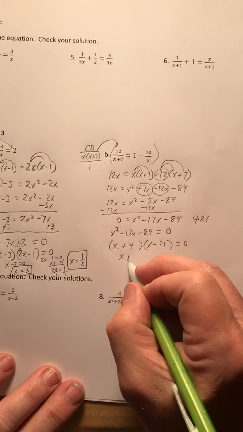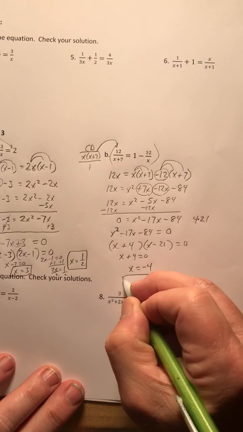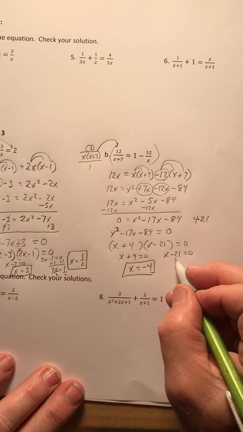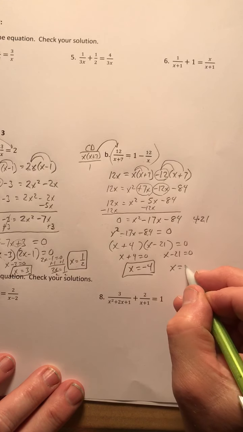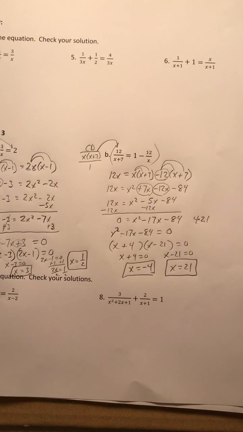And then we set x plus 4 equals 0. We subtract 4, we get x equals negative 4. We take x minus 21, set it equals 0, add 21 to both sides, and we get x equals 21. And we get our two answers.